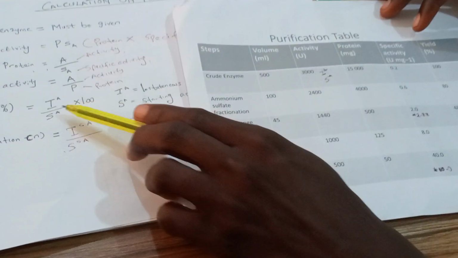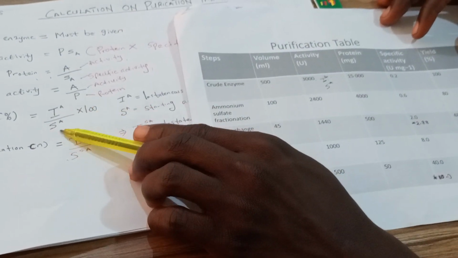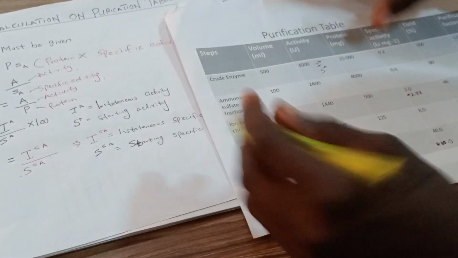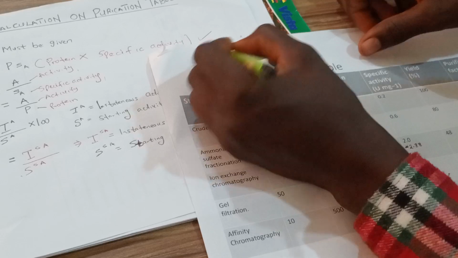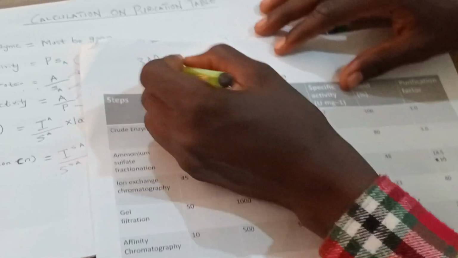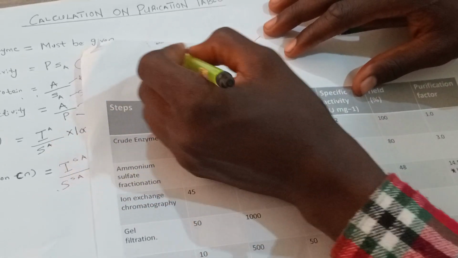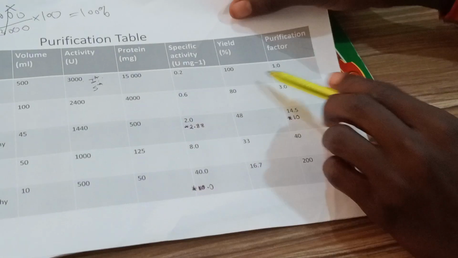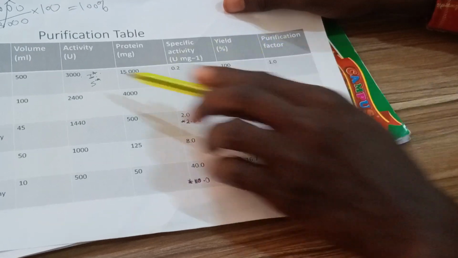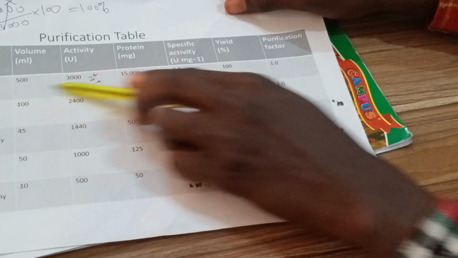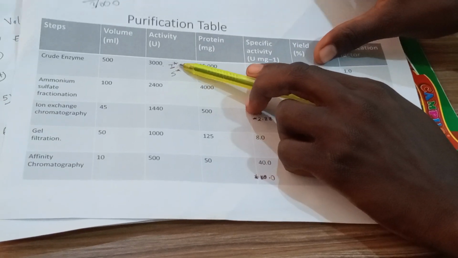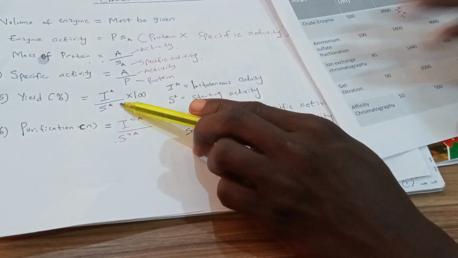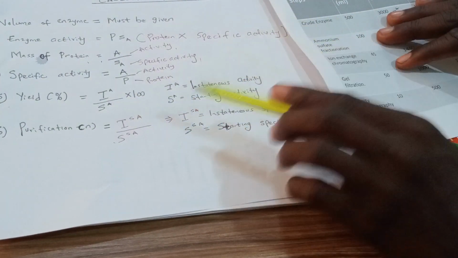So when I do that, it's going to be I superscript A divided by S superscript A. That will be 3,000 over 3,000 times 100. 3,000 over 3,000 will give you what? 1. Then 1 times 100 will give you what? 100%. That is why the yield at this point is 100%. Because at this point, the activity of crude enzymes is serving as both I superscript A and S superscript A. So this formula works. If you apply it, there's no flaw. You're going to get your answer.